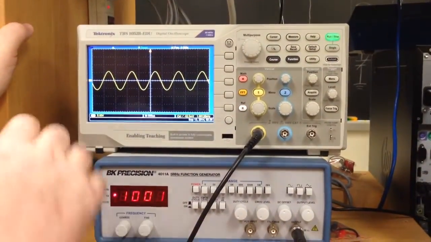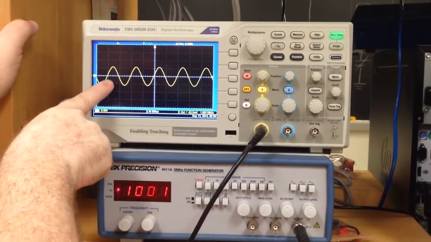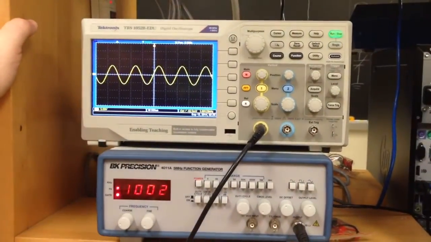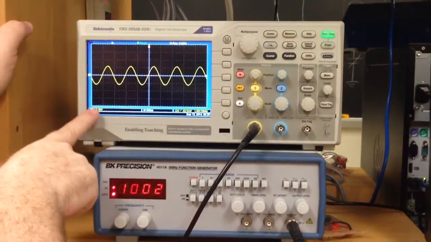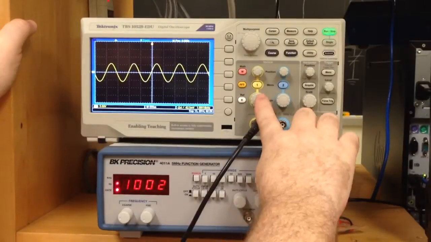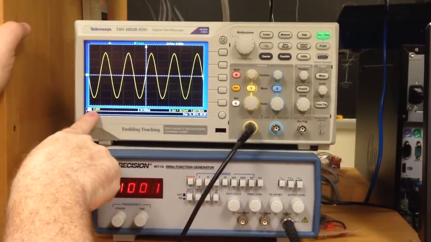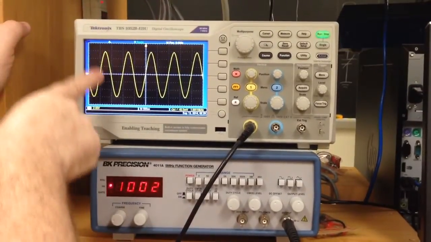The other thing we want to do is adjust the scale on the oscilloscope screen here. So this number right here says 5 volts, and what that means is that each one of these vertical divisions corresponds to 5 volts. Now I can change that so that it reads 2 volts per division by adjusting this knob right here. So I'm going to crank that up, and you can see now it's 2 volts per division. That's the vertical scale.